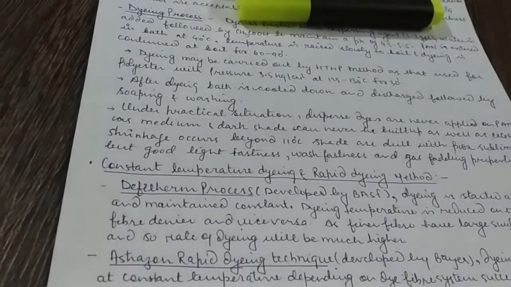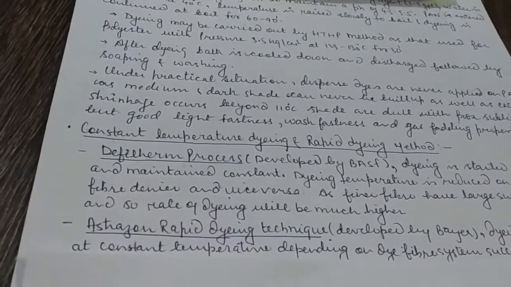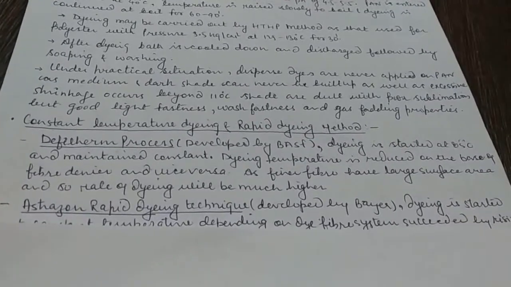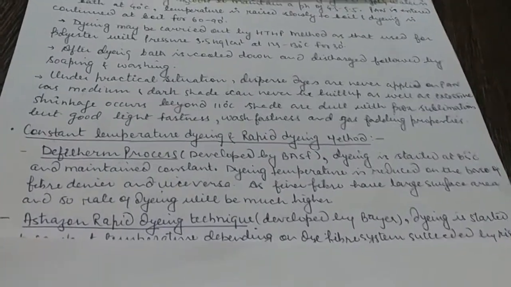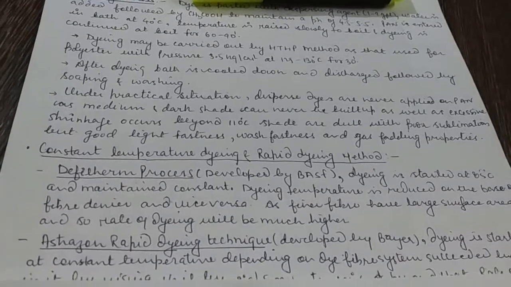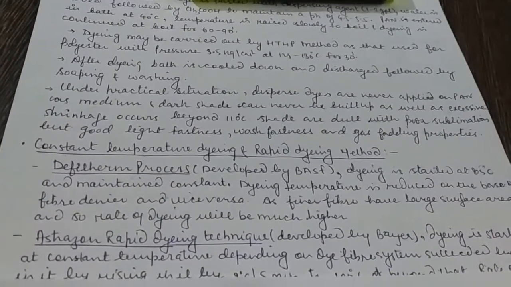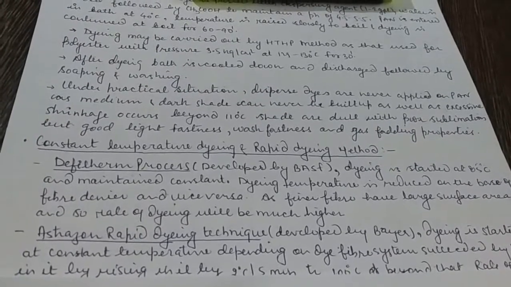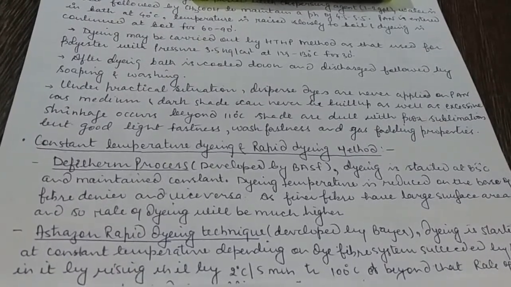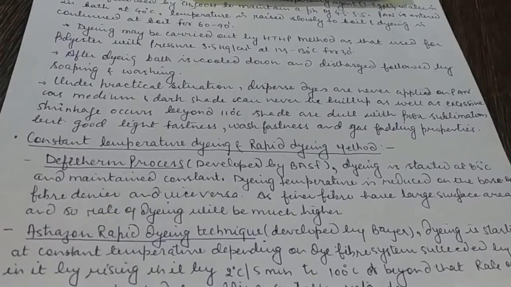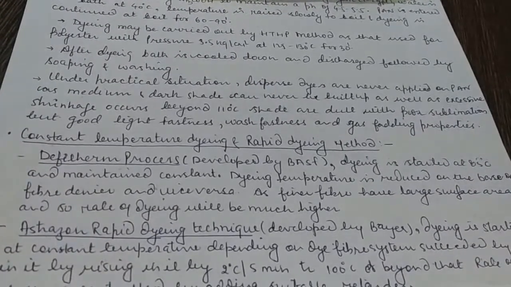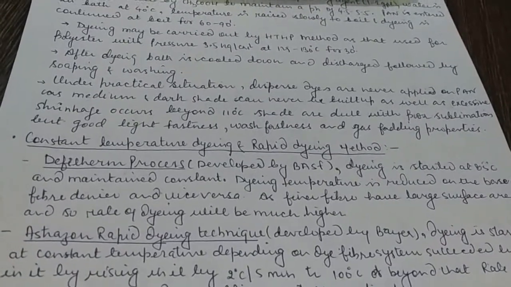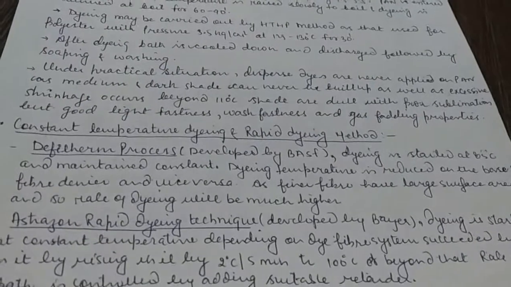One more method is the Estrogen rapid dyeing technique. It was developed by Bayer, another chemical industry. In this method, dyeing is started at a constant temperature, depending on the dye fiber system, and proceeds by raising the temperature by 2 degrees centigrade per 5 minutes to 100 degrees centigrade or beyond. The rate of exhaustion of the bath is controlled by adding a suitable retarder.